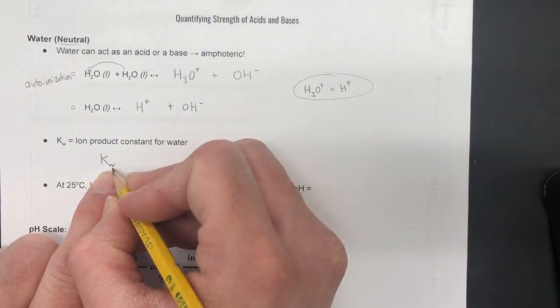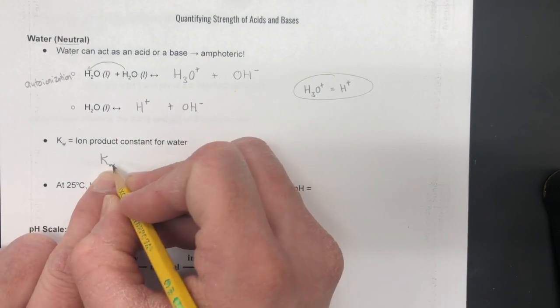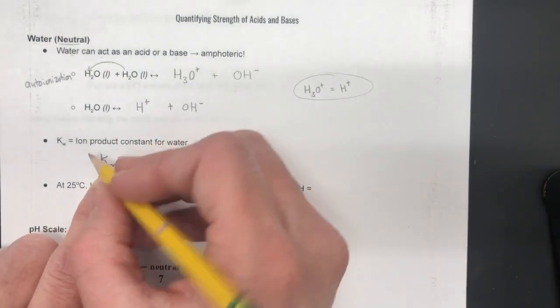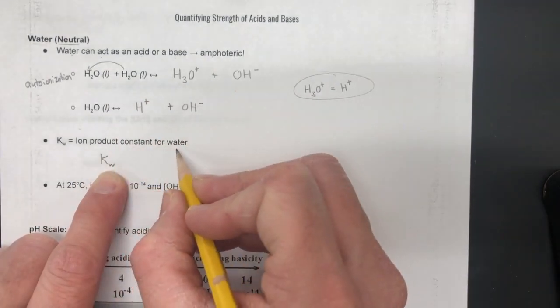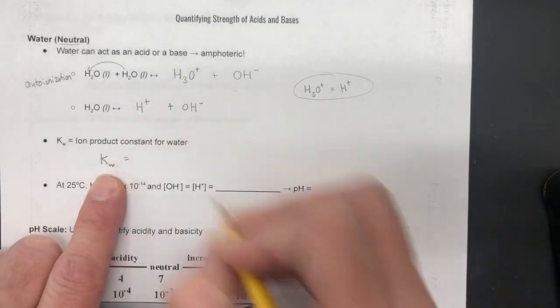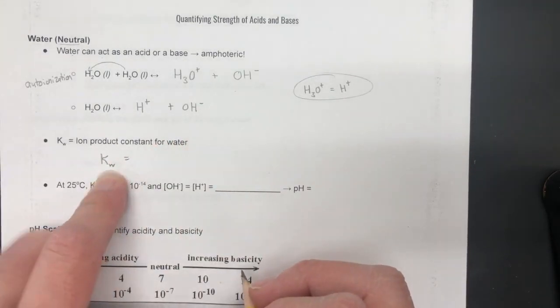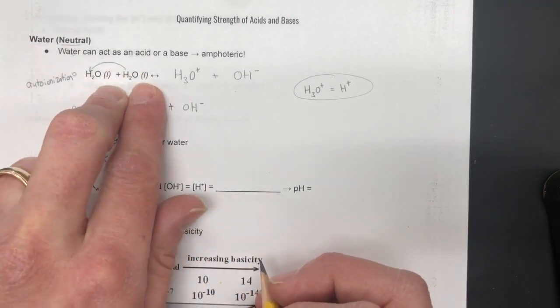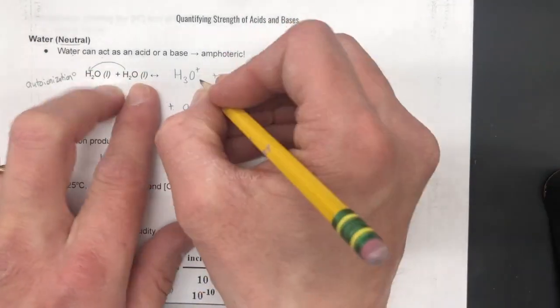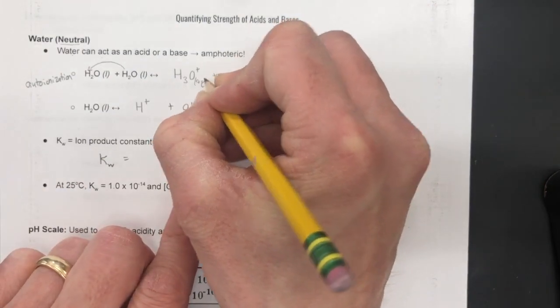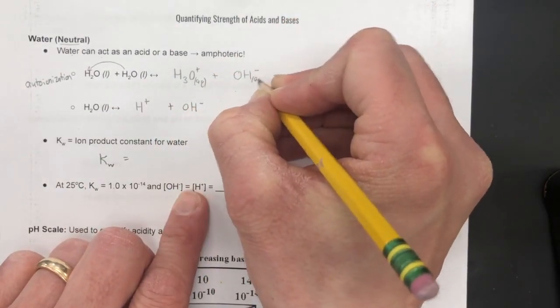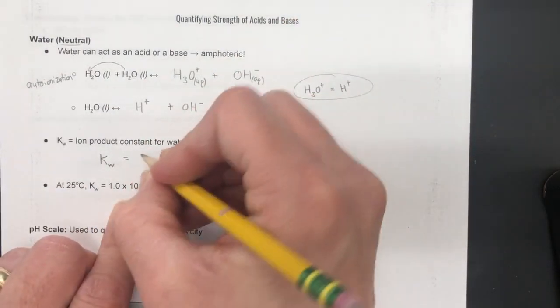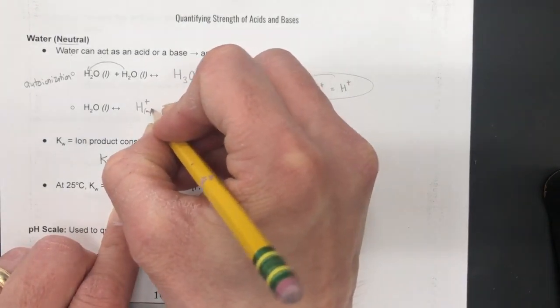We put a W in the subscript to indicate that this is the ion product constant specifically for water. Remember, when we write equilibrium constants, we do not include liquids or solids. So it's just these ions that are in the equilibrium expression.